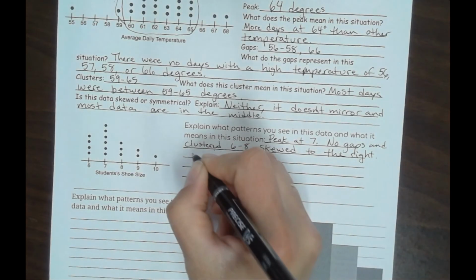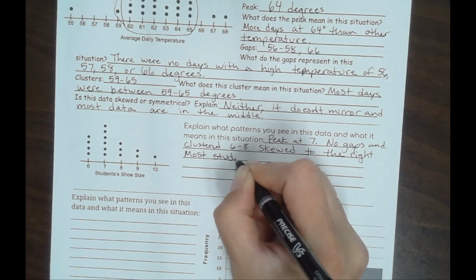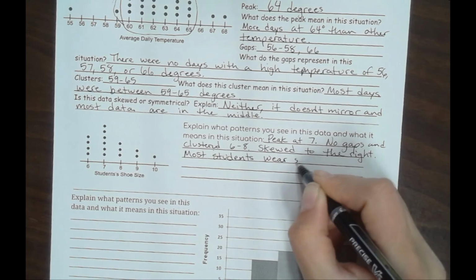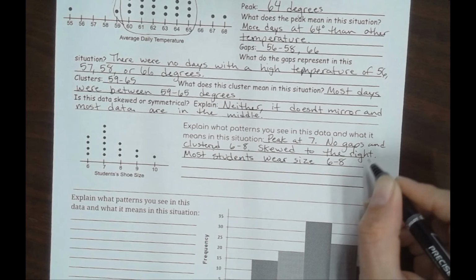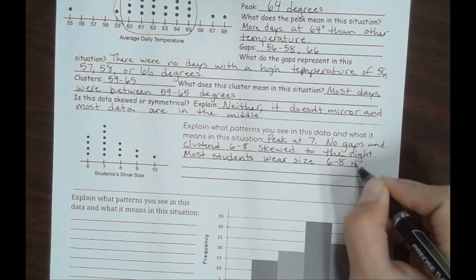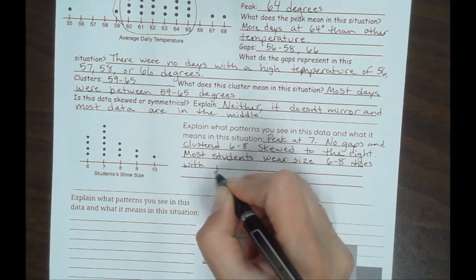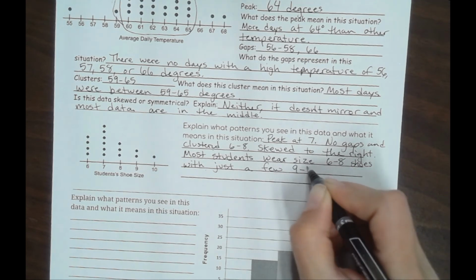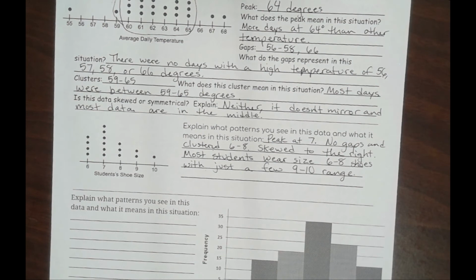So what does this mean? Here's our generalization. Most students wear size 6 to 8 shoes with just a few in the 9 to 10 range. See, that's how looking at a data display, you can make generalizations.